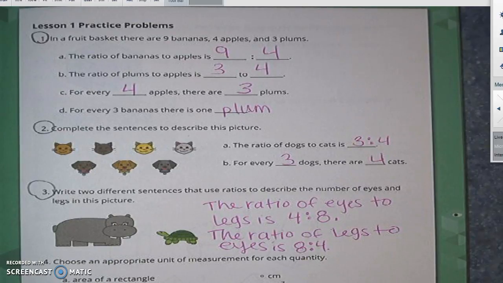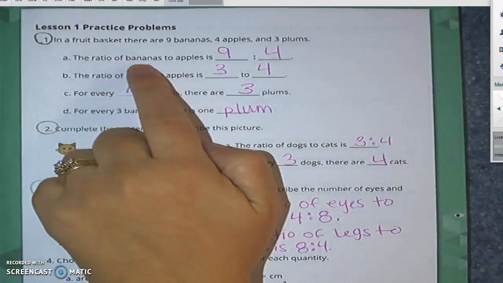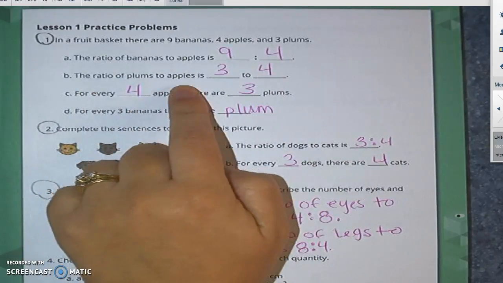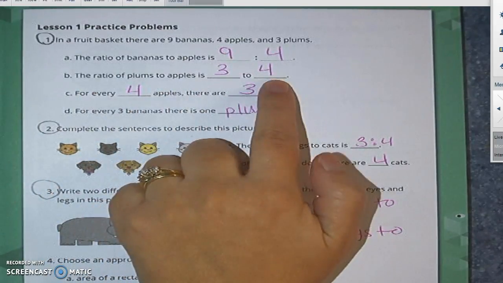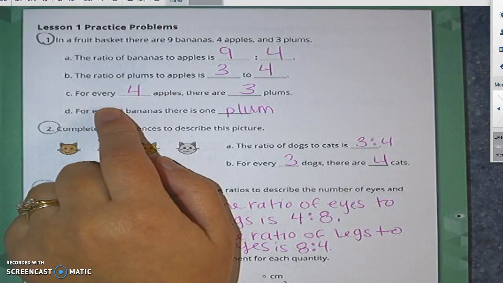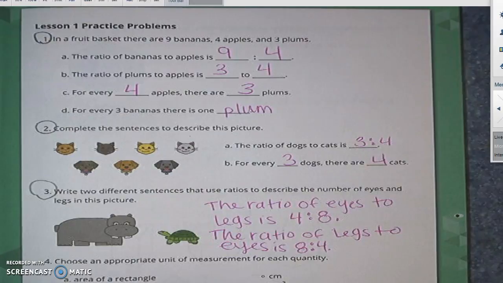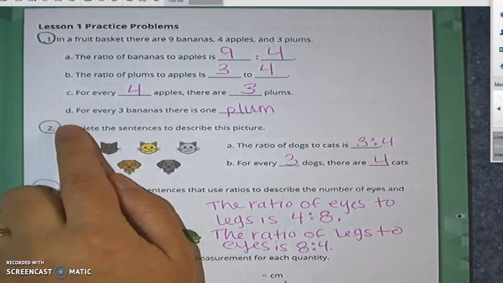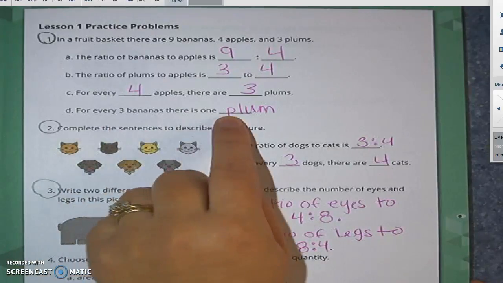In a fruit basket, there are 9 bananas, 4 apples, and 3 plums. So the ratio of bananas to apples, bananas are first, apples are second, so 9:4. The ratio of plums to apples is 3:4. This one, they made it sound like we were going to try to split them into groups, but we really couldn't. So for every 4 apples, there are 3 plums.